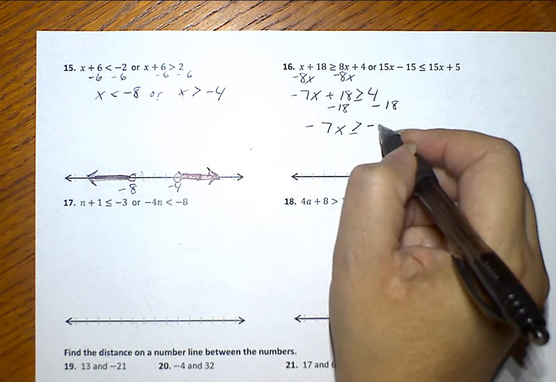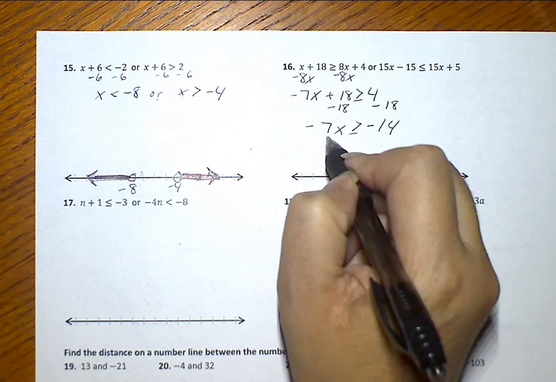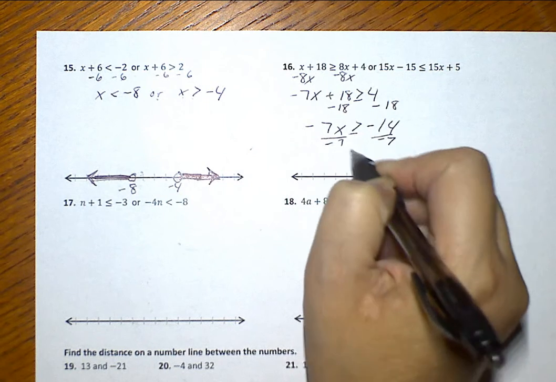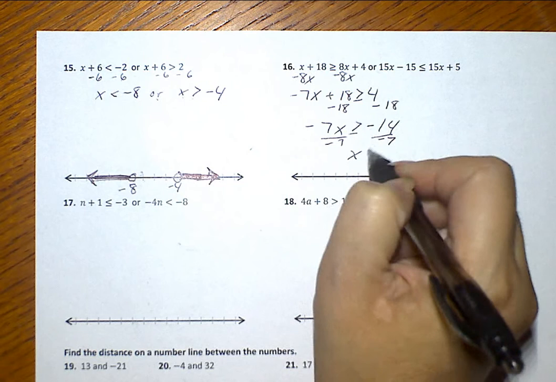And then simply divide by a negative 7. So that means x, what do we have to do? Flip that sign, is less than or equal to 2.